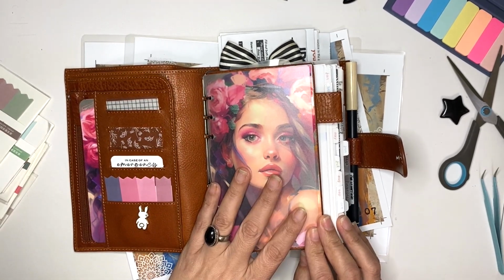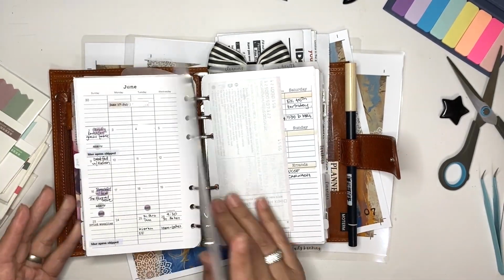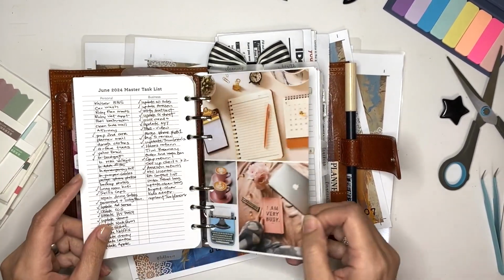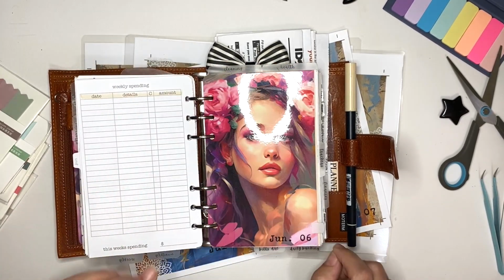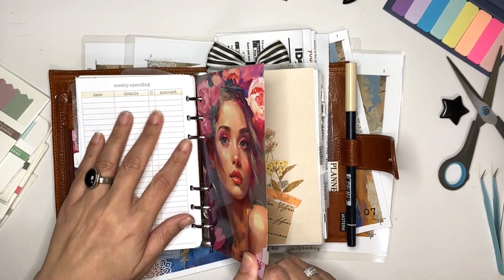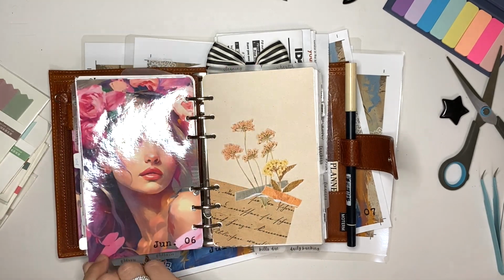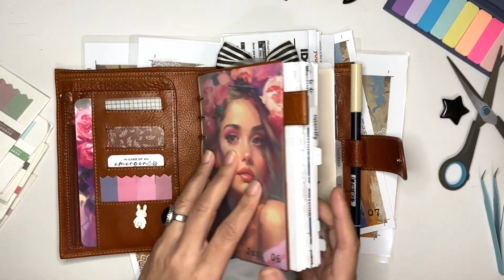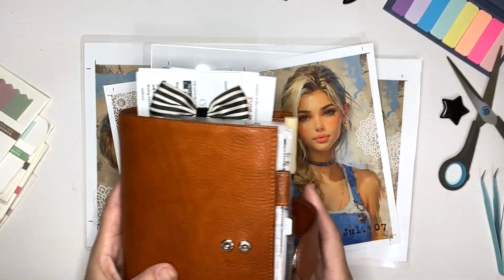I do 1 in the front just as a decoration, and then there's always going to be 1 behind my weekly so that it has a tab, and I'm able, no matter where I am, to go to my weekly spending sheet in my weekly. So those are the only two places that my theme for July, or the theme for the month, sits.